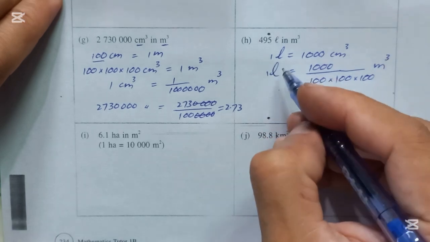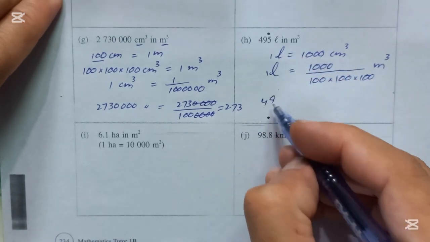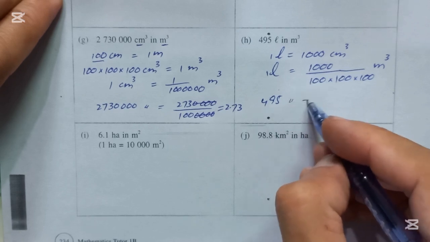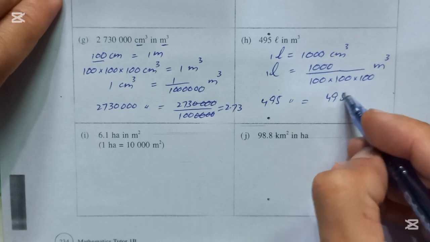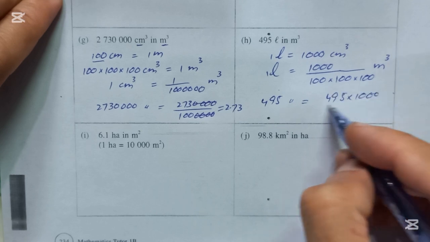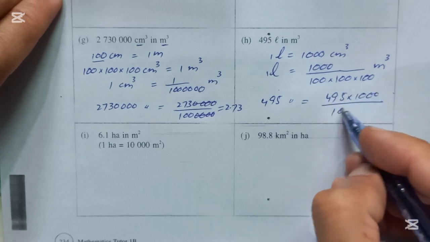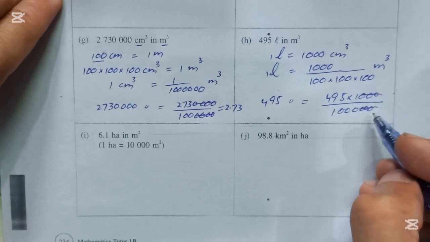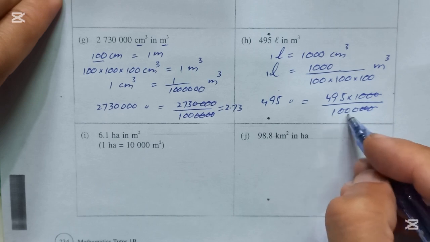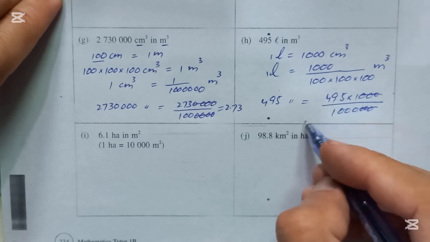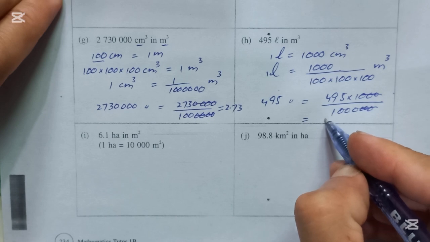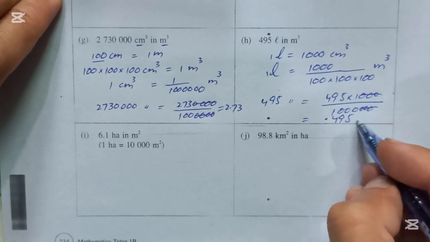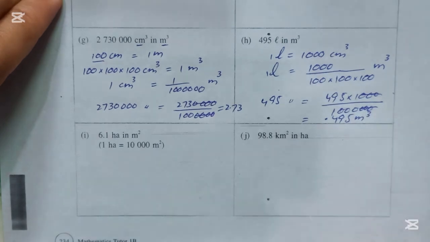So 1 liter is equal to this, and we require 495, so multiply the value with 495. So 495 multiplied by 1000 divided by 6 zeros with 1. So 3 zeros will be cancelled from here. So 3 zeros are left. So the point will move 3 places to the left side. So 0.495 meter cube is the answer.